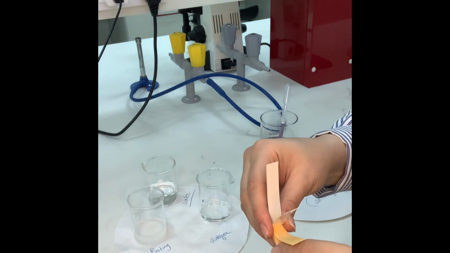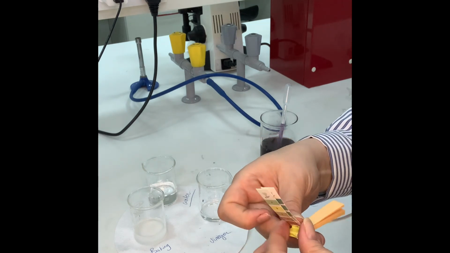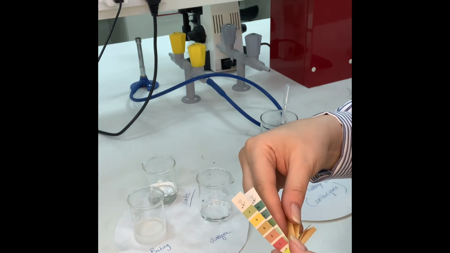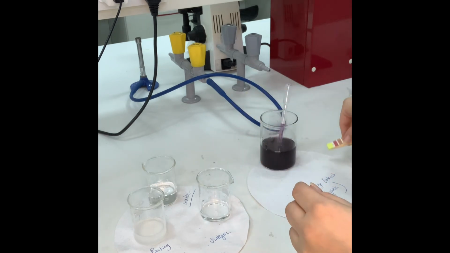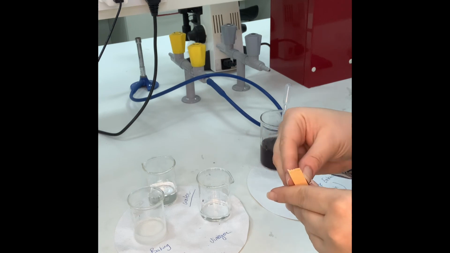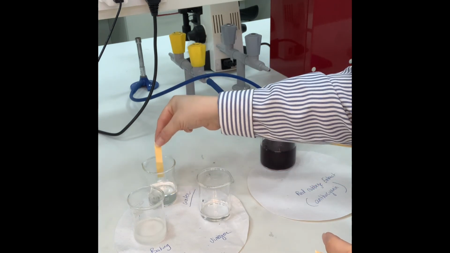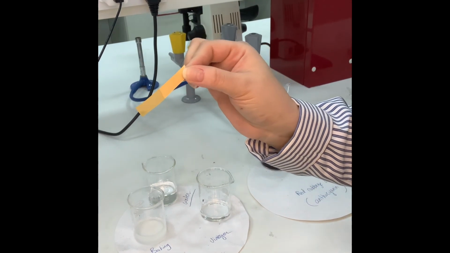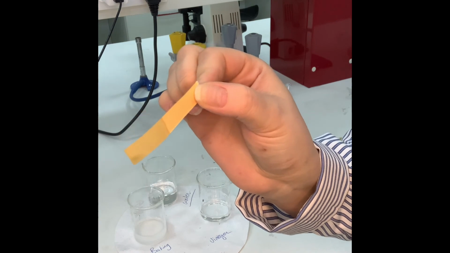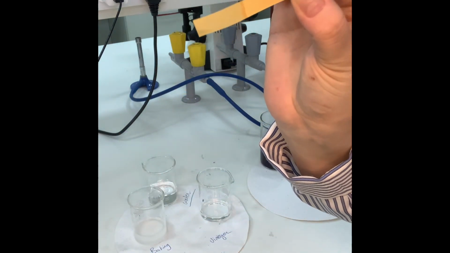I'll take 3 papers for my 3 samples, but you get to do your own samples back at home and indicate them in your lab report, please. First, I'll do water. Do you see? Nothing. This is with water, no change.